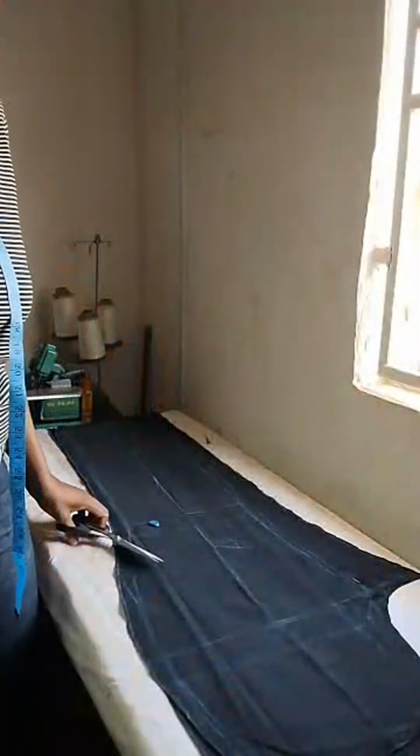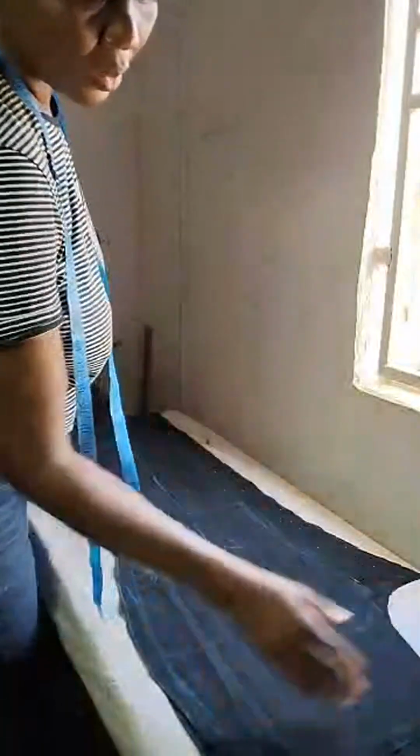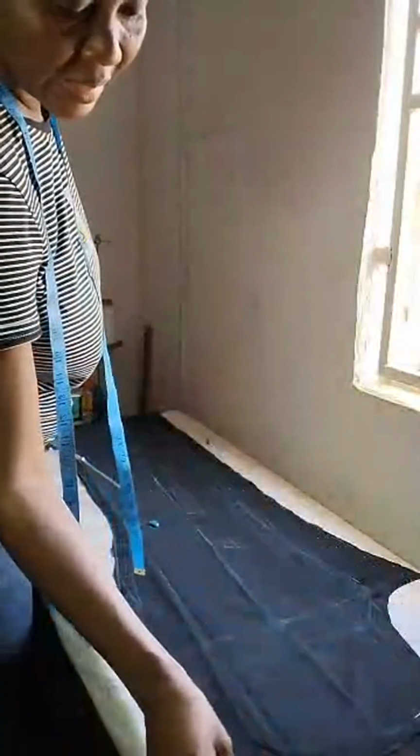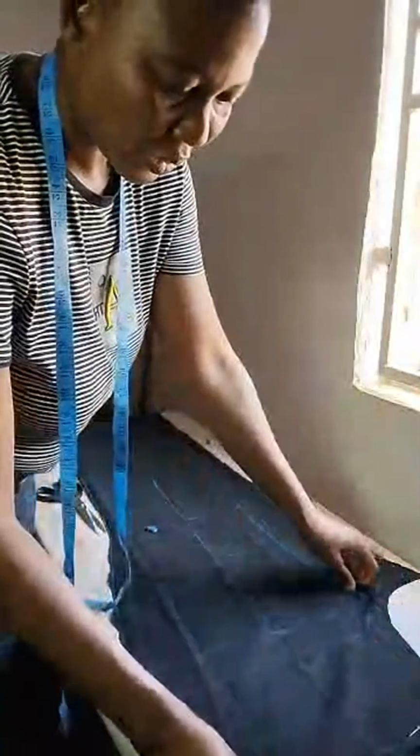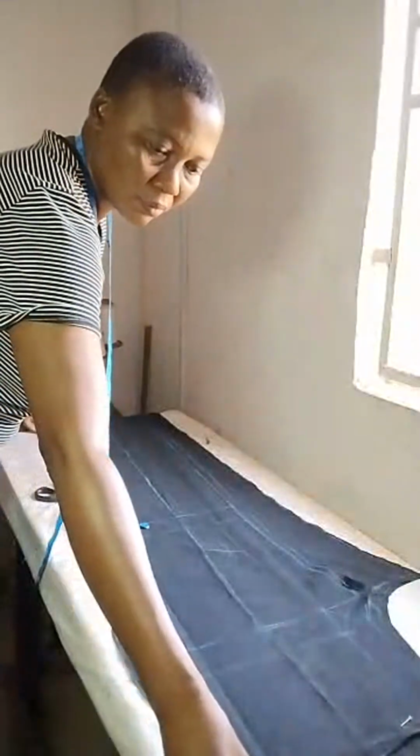This is how your perfect trouser with band is supposed to look. High, low, the side has to be equal. If I move it now, you see that the side has to be equal. When you're sewing, you see that it is equal.